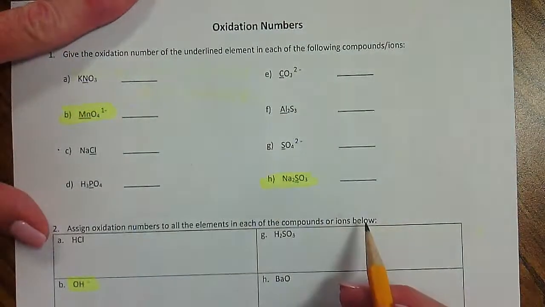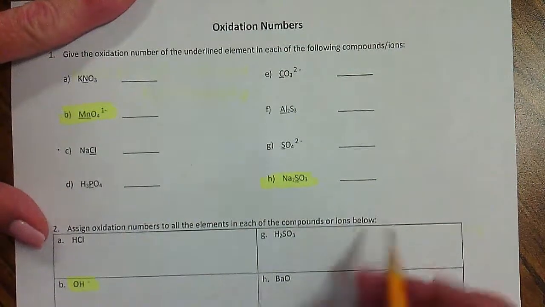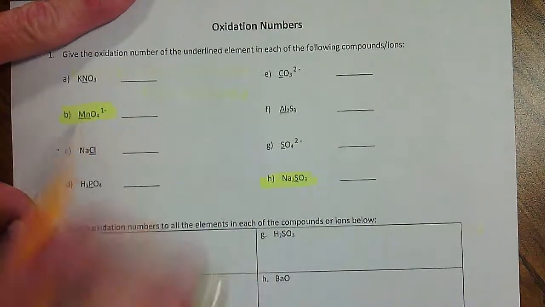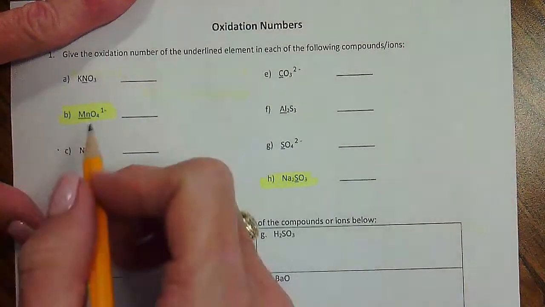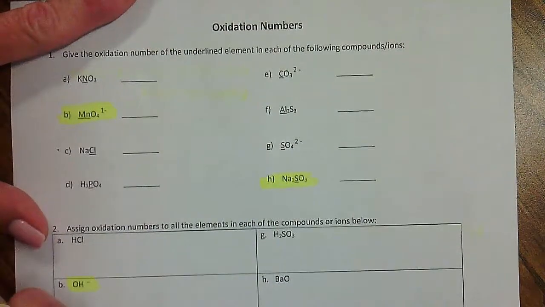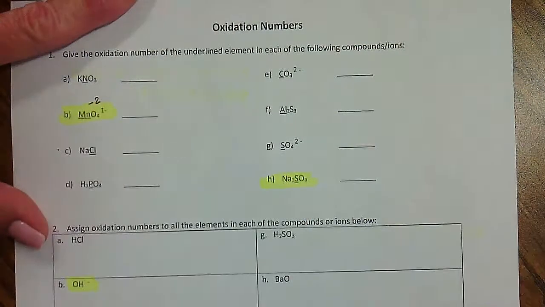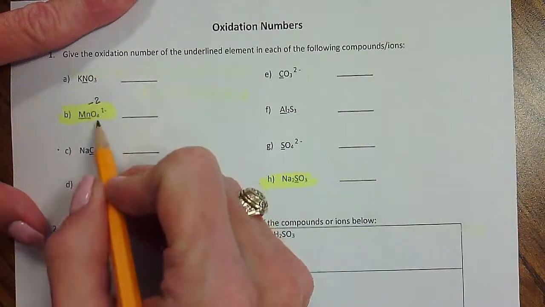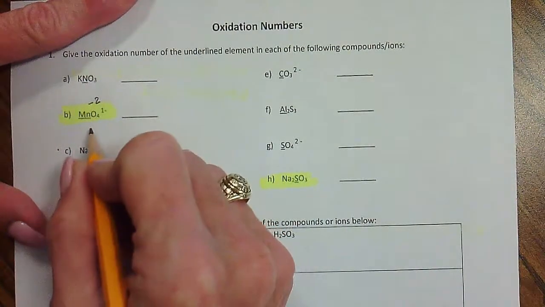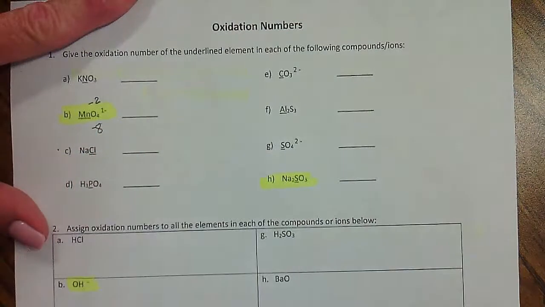What we want to do in this top section is determine the oxidation number of whatever's underlined. So manganese is underlined here. Well, I don't know any rules about manganese, but I do know a rule about oxygen. Oxygen's oxidation number is always -2. Okay, that's an always rule. So -2, and there's 4 oxygens, gives me a total overall charge of -8.